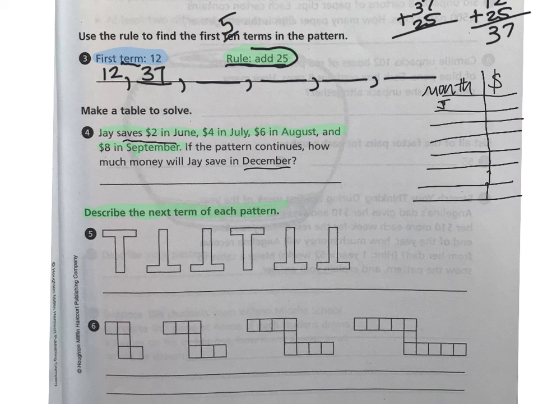Let's start here, June, $2. And if you want to write all your months in, we can abbreviate. July, August, September, October, because they want us to go all the way to December. November, December. You should be writing this on your paper as well. Anytime I write something, you also write it.